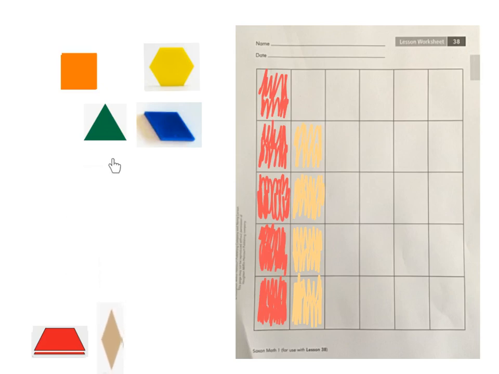And let's see, how about if we go with our triangles next? So I'm going to kind of spread these out. Oh, look at it. How many do I have? Yeah, I only have 1. So I'm going to pick a green. And I'm going to start at the bottom. And I'm just going to color 1. And then there we go. I'm going to slide my triangle out of the way. So I know I'm done with that.